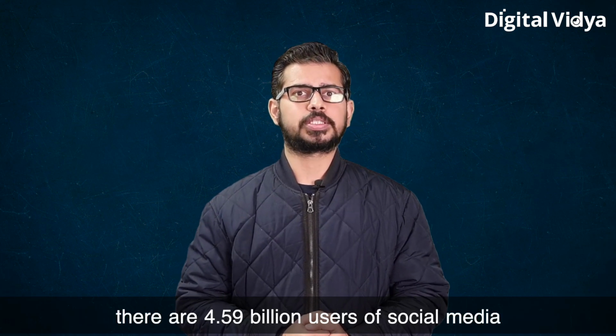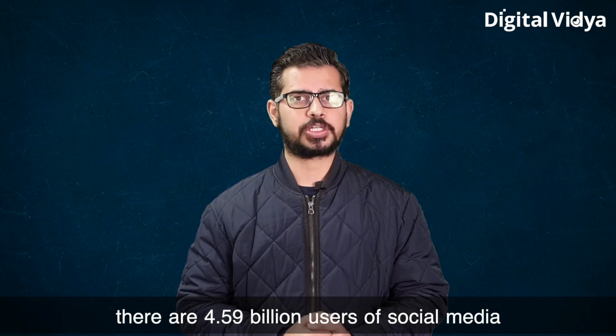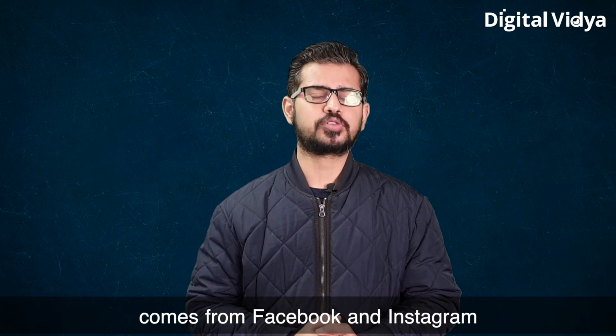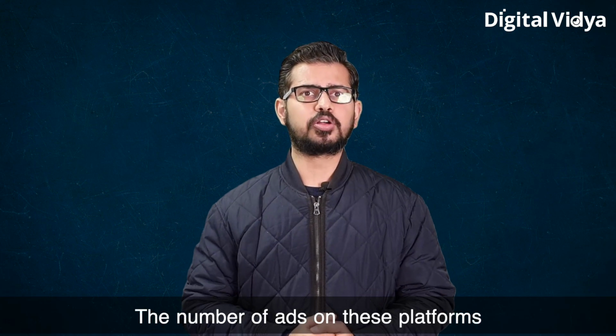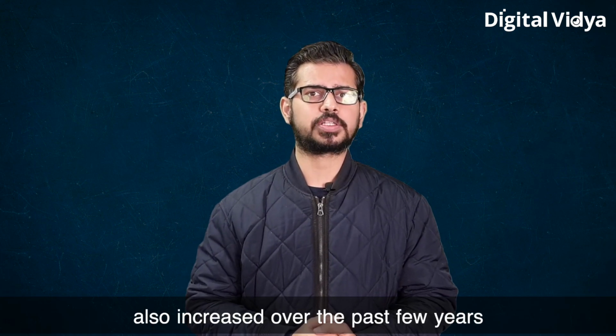According to Overlook, there are 4.59 billion users of social media. The majority of the numbers comes from Facebook and Instagram. The number of ads on these platforms also increased over the past few years.